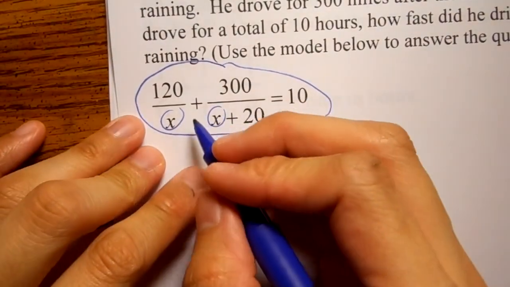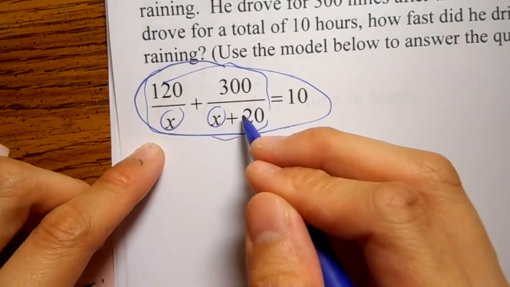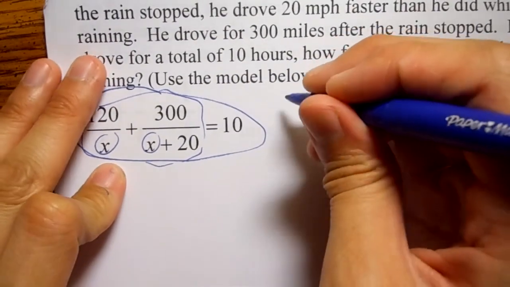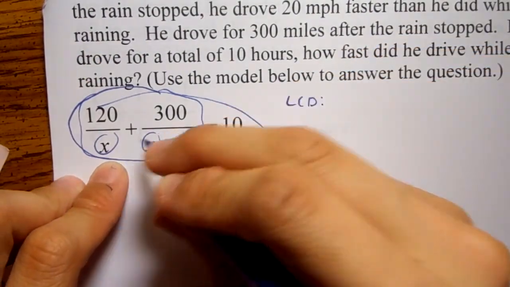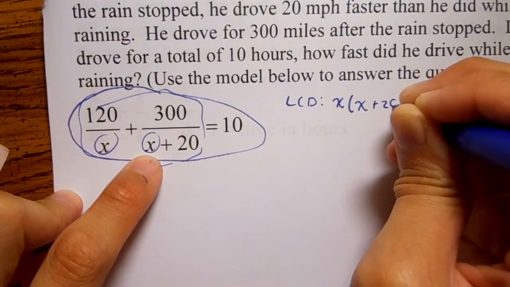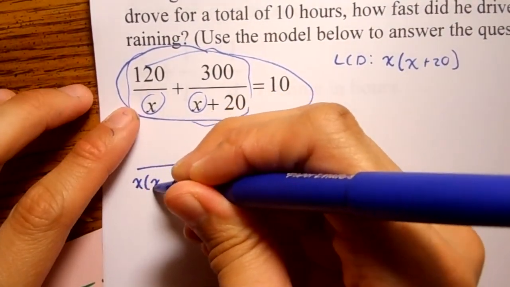Okay, so first I've got to simplify this left side. In order to do that, I need a common denominator. Well, if you can't figure it out, just multiply. Let's let my least common denominator be these two multiplied. So that's just going to be x times x plus 20. Okay, so let's put them all over that common denominator. X times x plus 20.